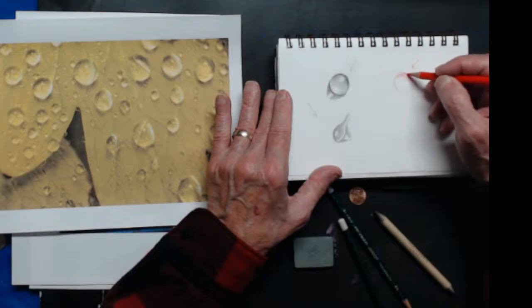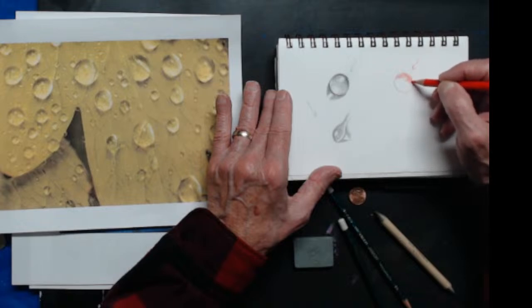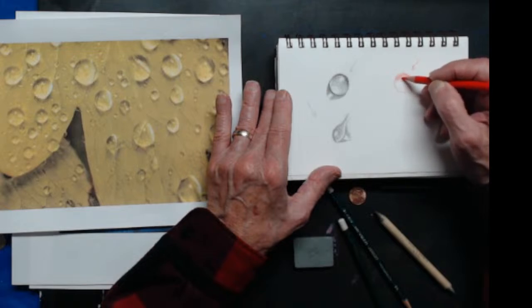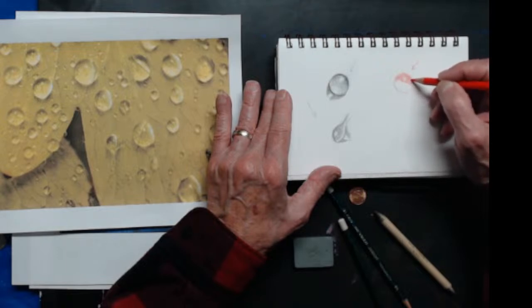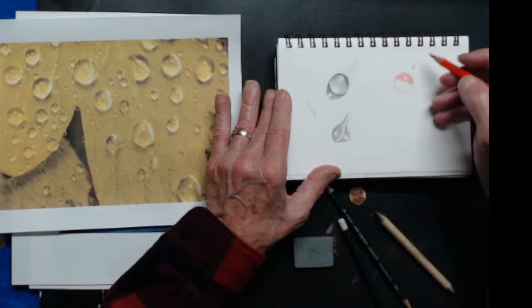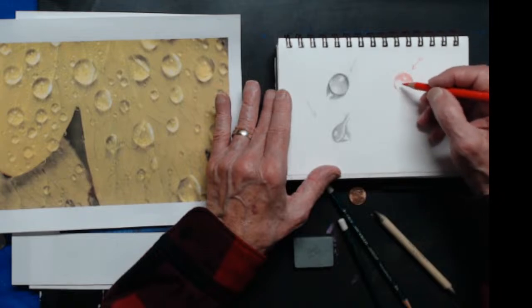I'll leave the highlight open. Leave it white paper for right now. Even if this is over a red surface, the highlight's still going to be white because it's the brightness of the light. That reflection, right there, is the light source, coming in and hitting there. Then we've got the cast shadow, which is down here, opposite the light source.